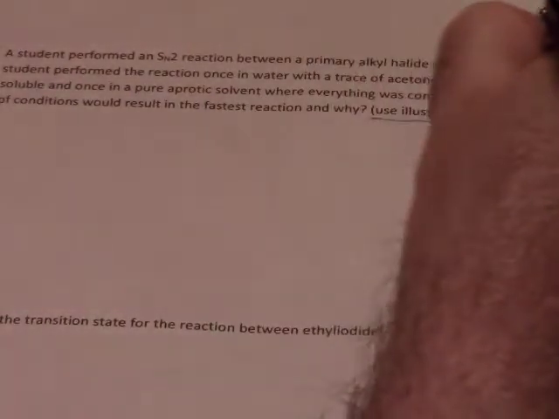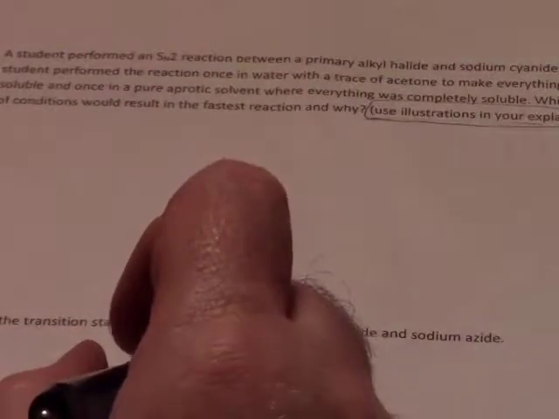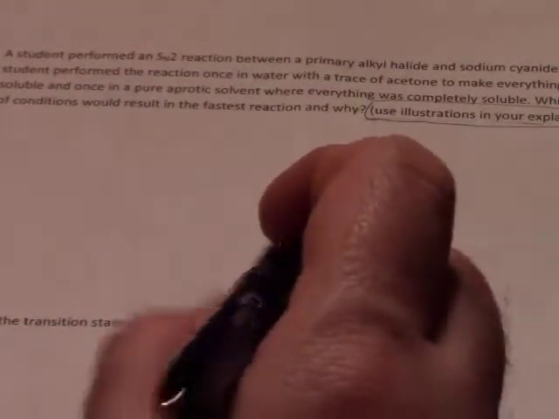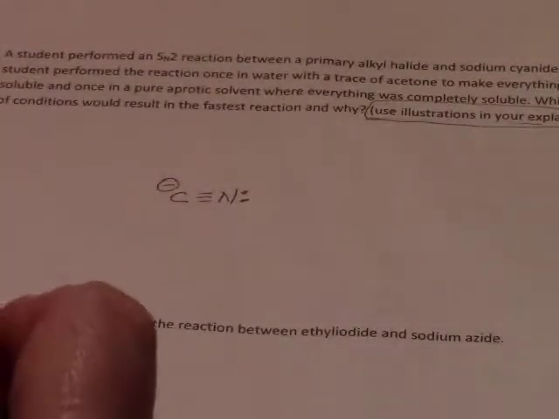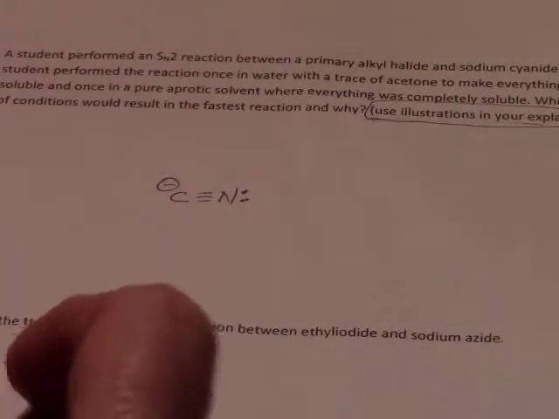You needed to really explain this in terms of using illustrations and why the polar aprotic solvent allowed things to occur faster, and it's because of the cyanide. The nucleophile has a negative charge on the carbon. We've also got a lone pair of electrons with a neutral charge on the nitrogen.